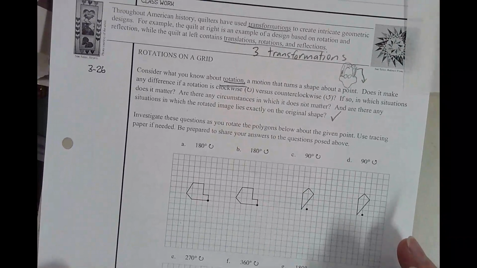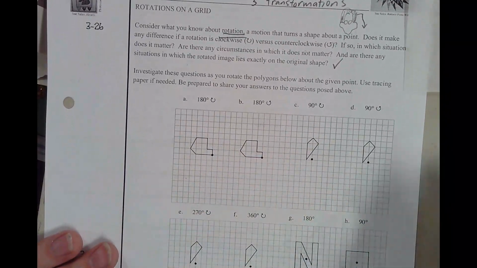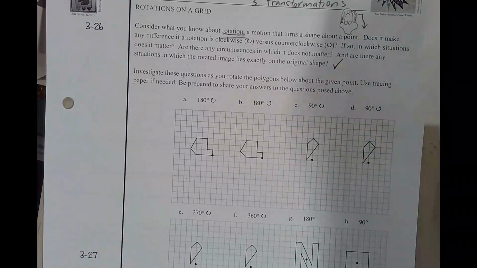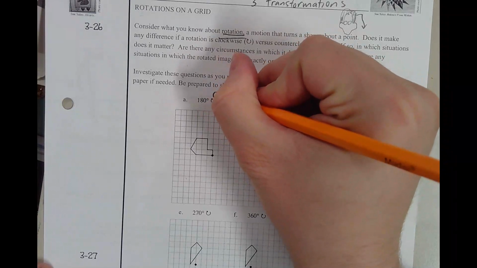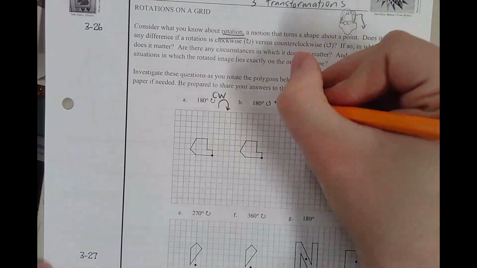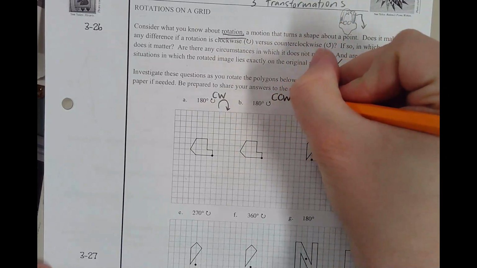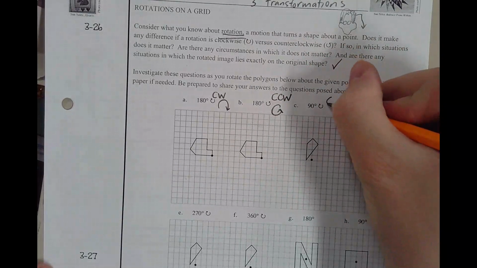All right, here we go. Be prepared to share your answers on these. I'm going to give you some time to try these out with patty paper. But first, let me show you. Again, this one is clockwise. It's to the right. You can check the arrows. This one is counterclockwise. It's to the left. This one is clockwise.